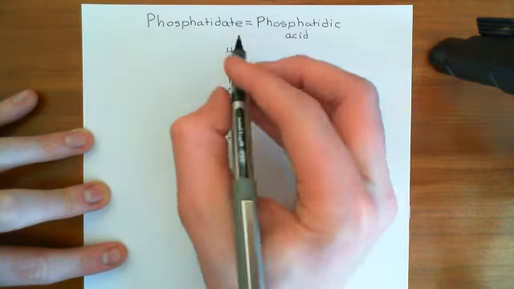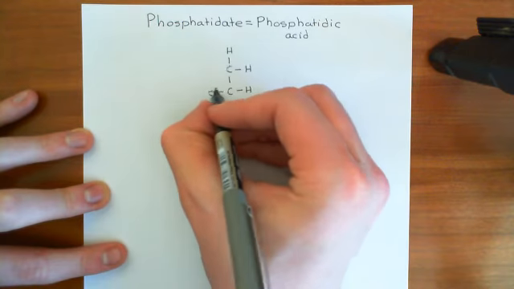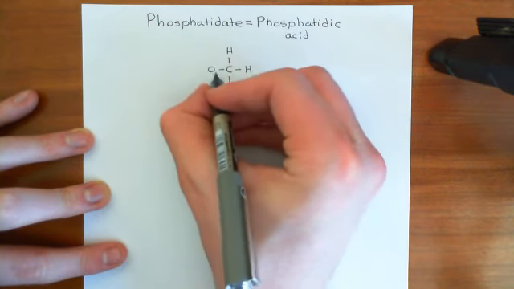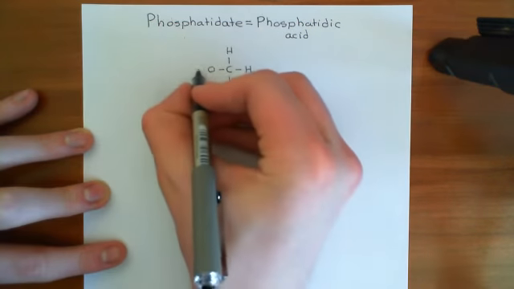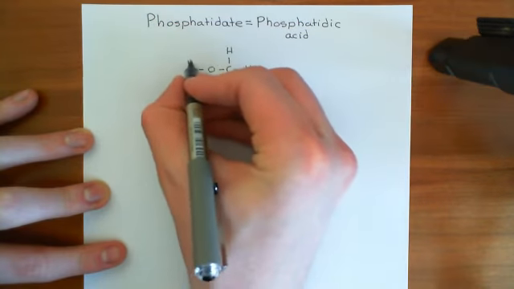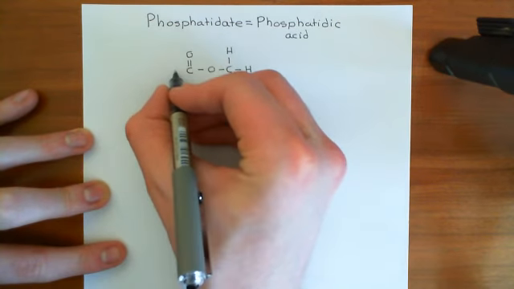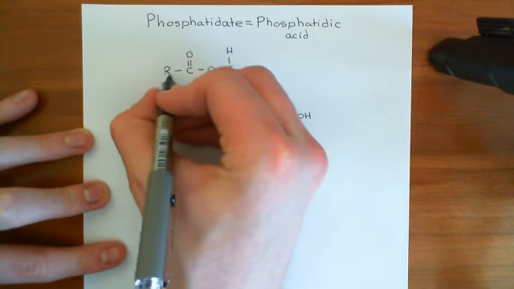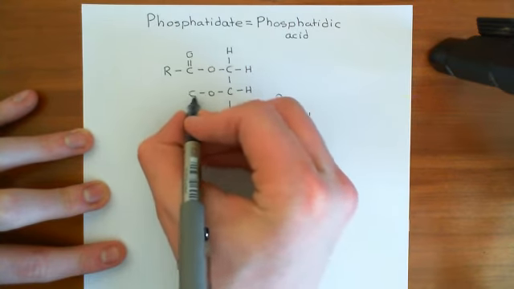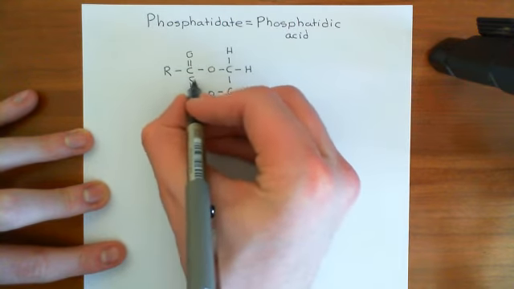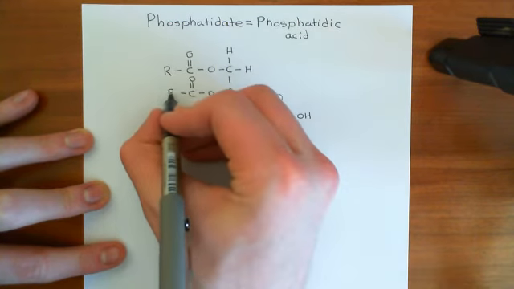Now what we're going to do is esterify long-chain carboxylic acids to the two alcohol groups coming off the first and second carbons of this glycerol molecule. So here is the carbonyl group, and I'll then put an R here to indicate that it's arbitrary. And similarly, in the second position, here's the carbonyl group, and I'll put R prime.